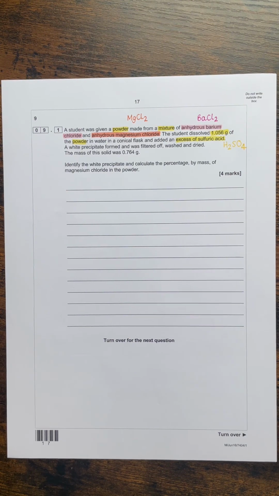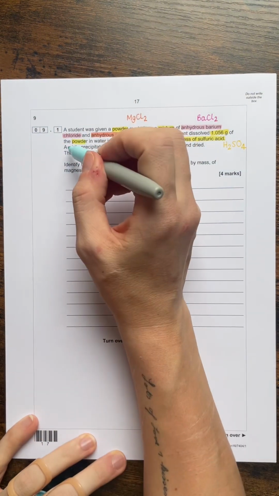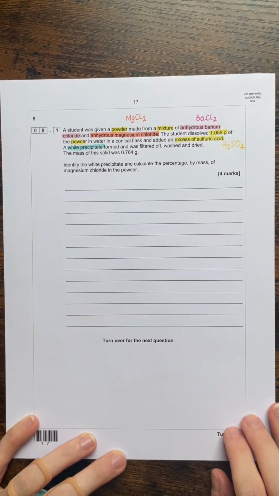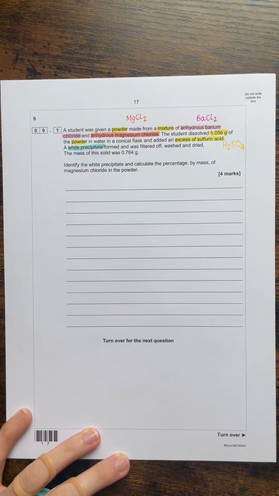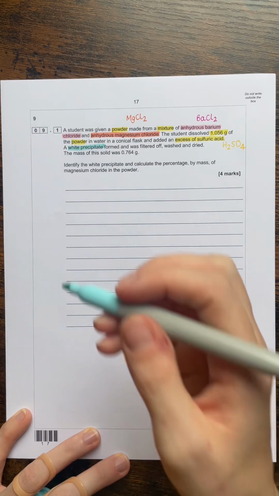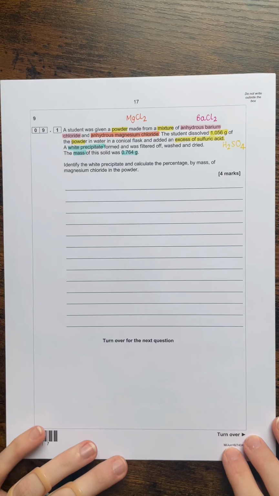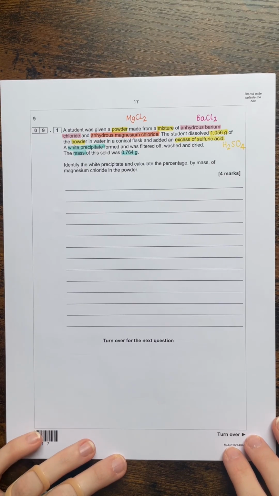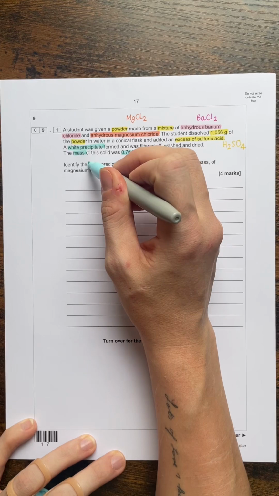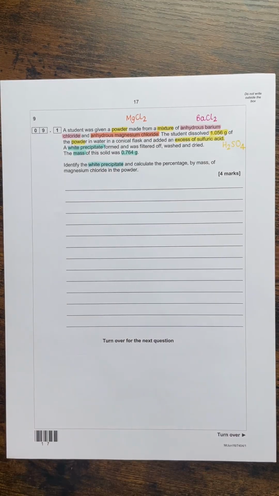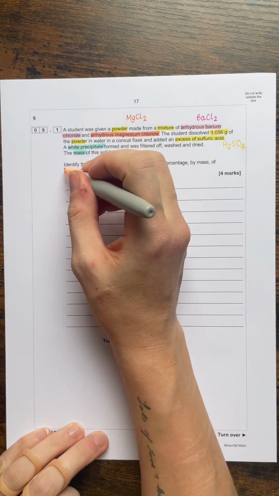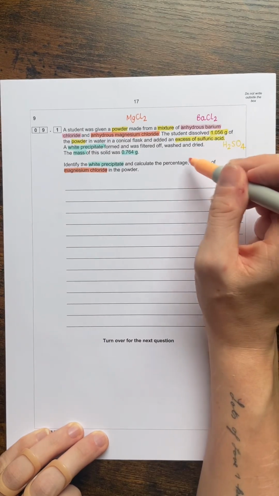We're then told that a white precipitate was formed. So from the original powder, which is a mix of those two group 2 compounds, we are making a white precipitate. That was formed, filtered off, washed and dried, and the mass of the white precipitate was measured at 0.764 grams. So we have to identify what the white precipitate is and calculate the percentage by mass of the magnesium chloride in the powder at the beginning.